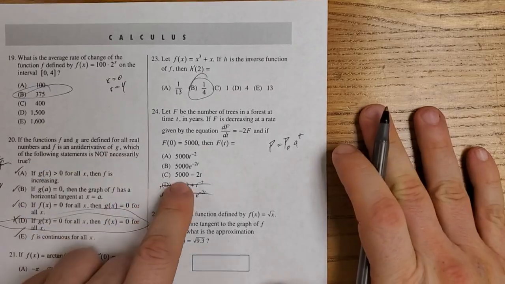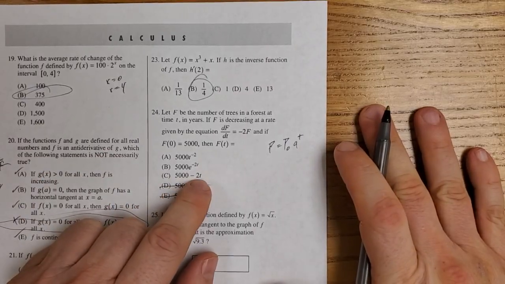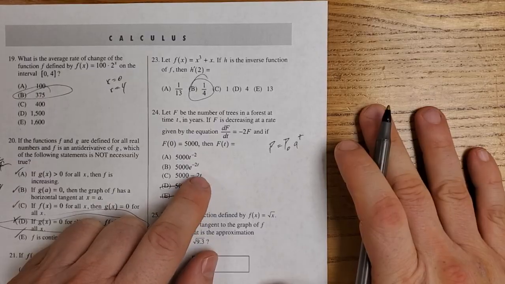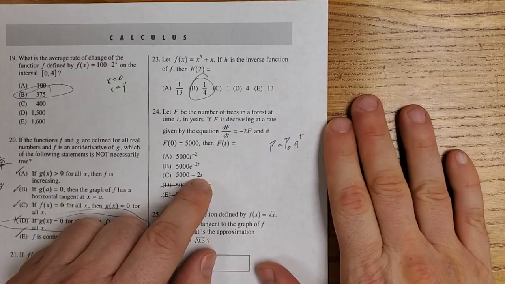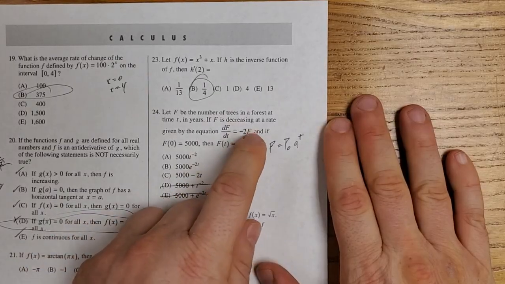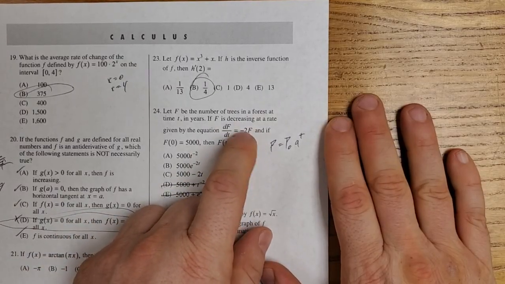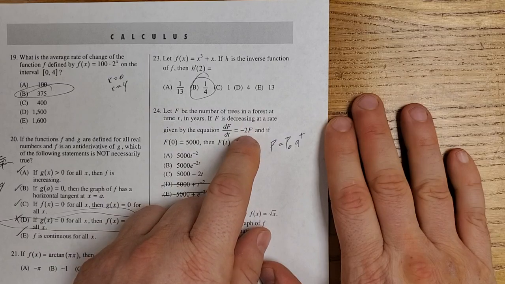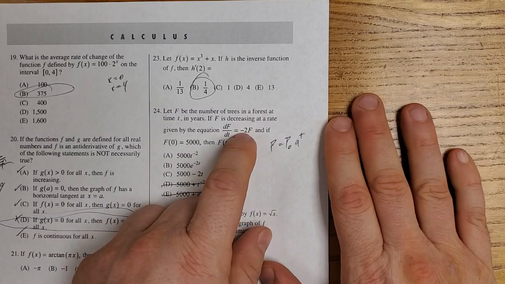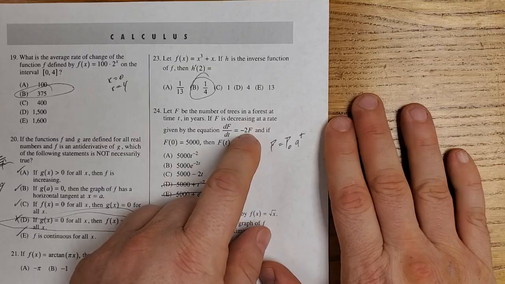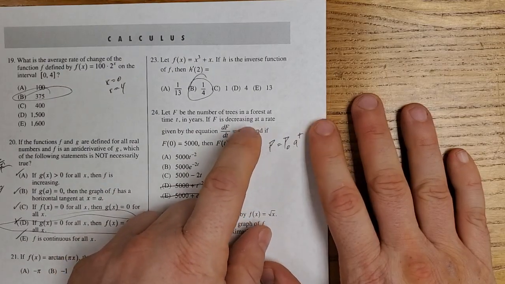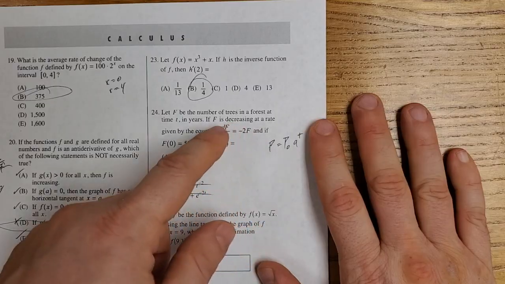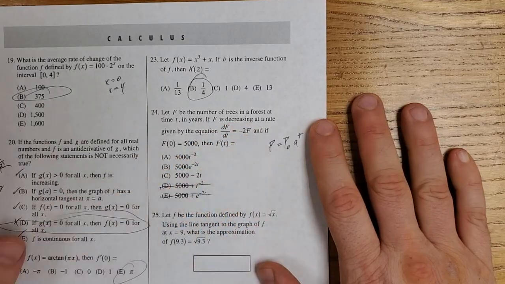And if we look at C, this is decreasing, but that is a linear decay. What this is saying is it loses 2 trees a year, when the actual rate of decrease is related to the size. You're losing 2 times what the population is in the forest, meaning the bigger the forest, the more trees you're losing.